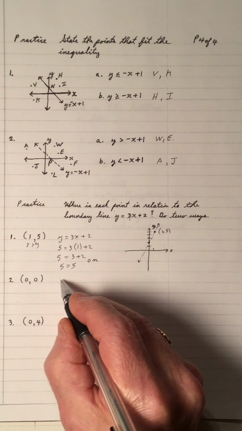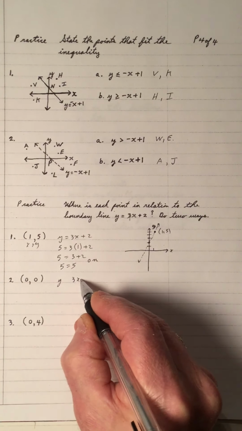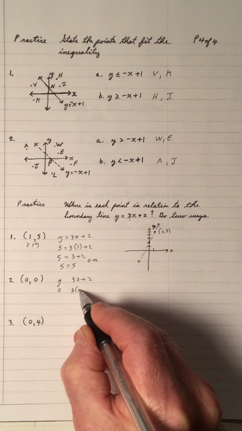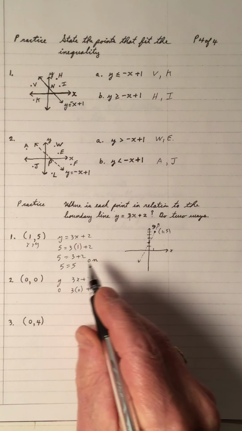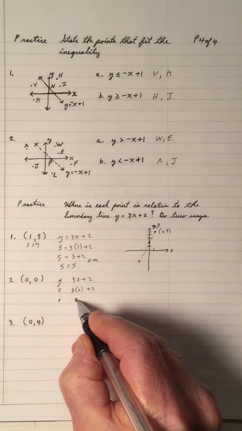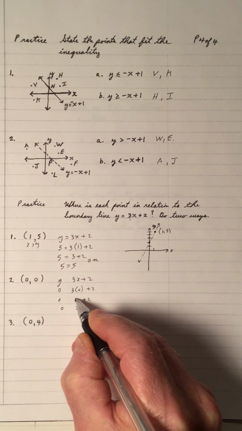Okay, let's have a look at this one. And y, 3x plus 2 is the boundary line. We got a 0, and we got a 0. And what happens? We have 0 plus 2, 0, 2.